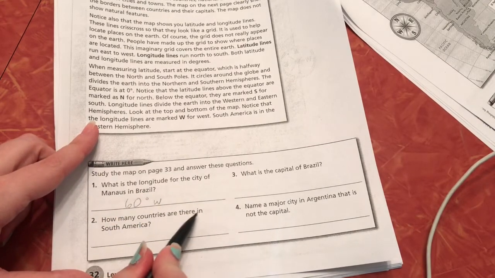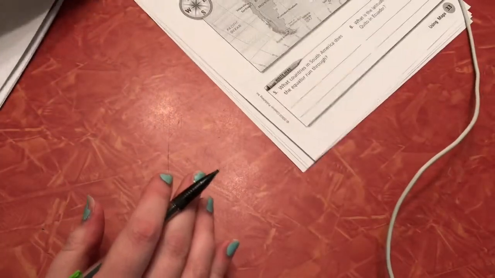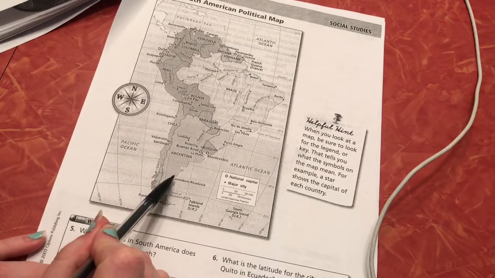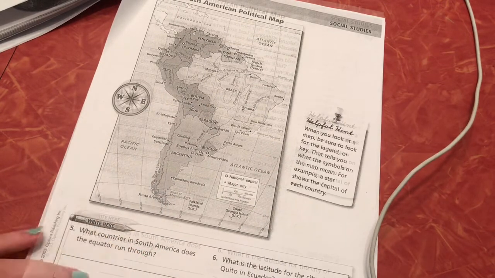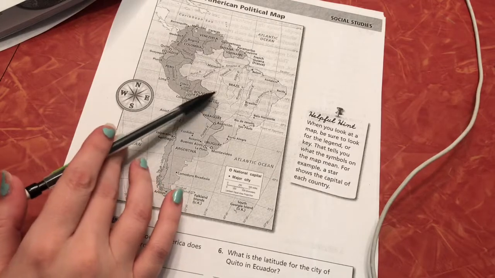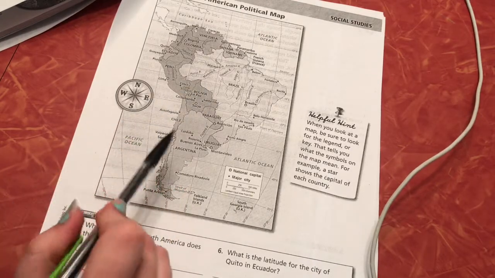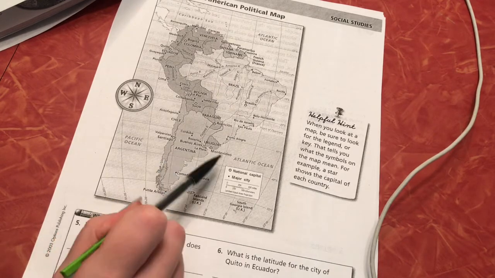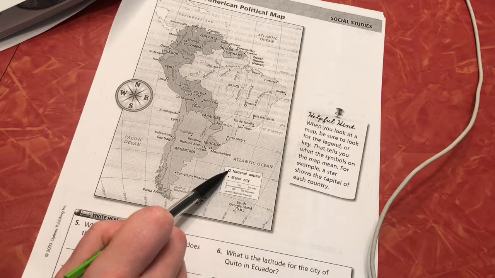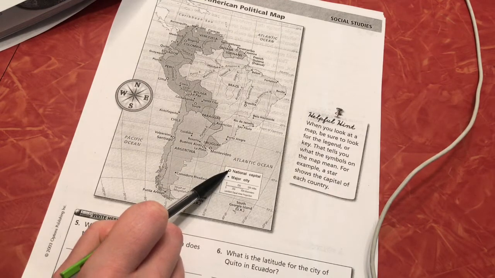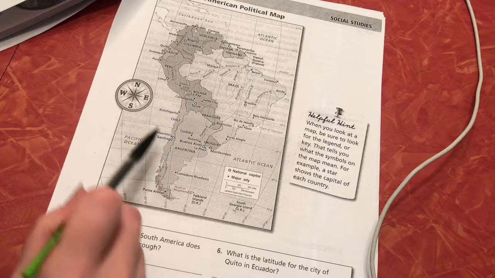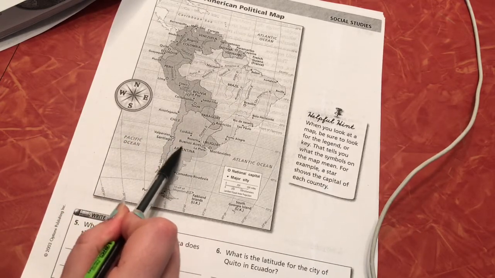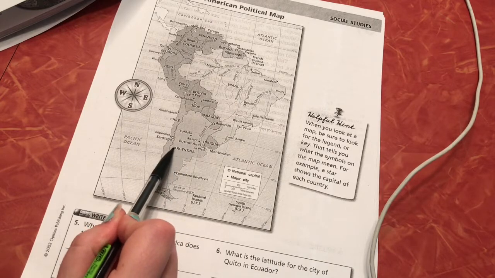How many countries are there in South America? So let's take a look. We're going to have to count how many countries there are. The way I know which ones of these are countries is that they are in all capital letters here, and each country has a national capital too, that's shown by the star. So I can count stars, or I can count the big names in all capital letters.